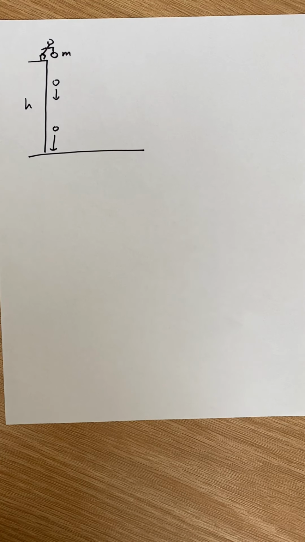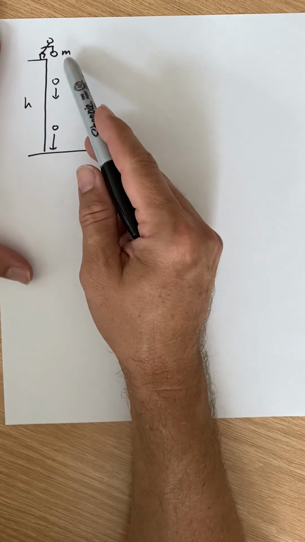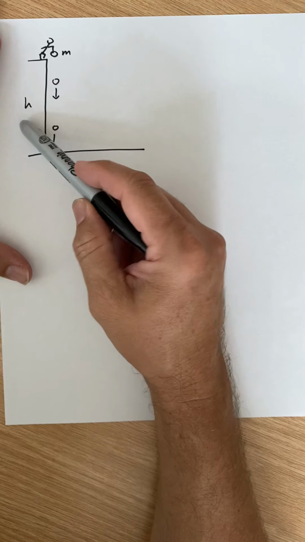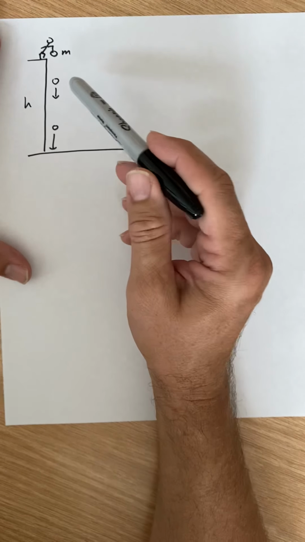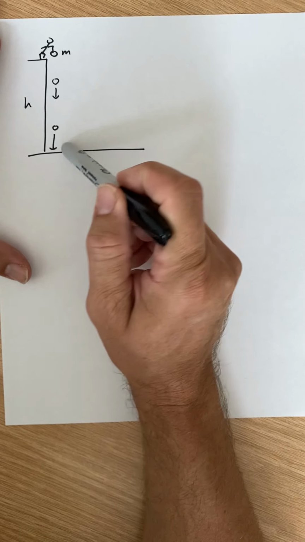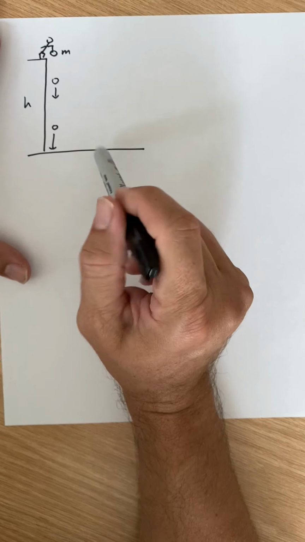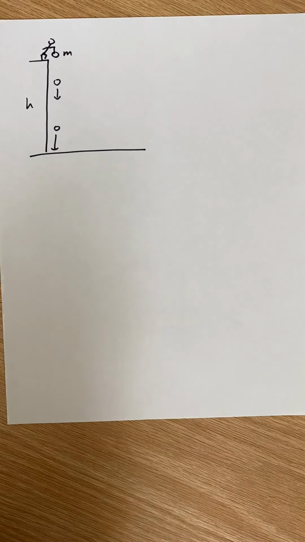This is our first example of how to use the conservation of energy to solve problems. This is a problem we've done before. We drop a ball off a building, and the building is of some height h, or off a cliff or something, and the ball has a mass m, and we want to know how fast is the ball moving just before it hits the ground. All right, we're going to drop it from rest and look at the ball right before it impacts the ground and ask how fast is it moving.